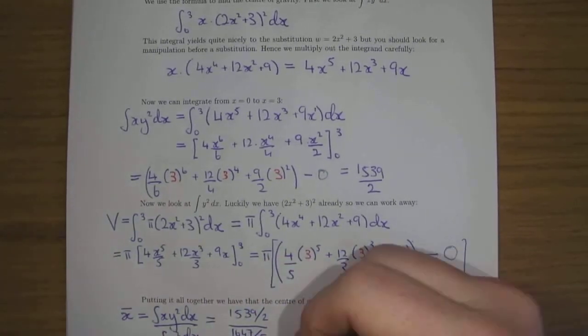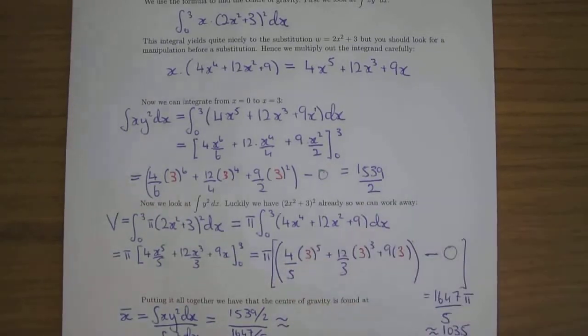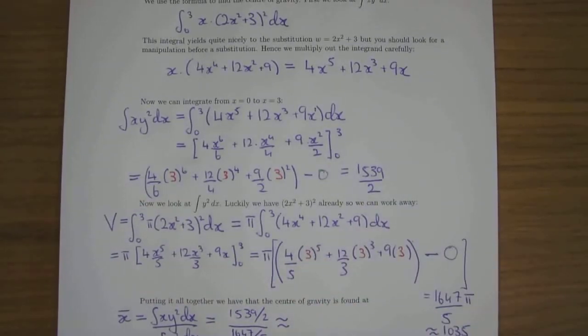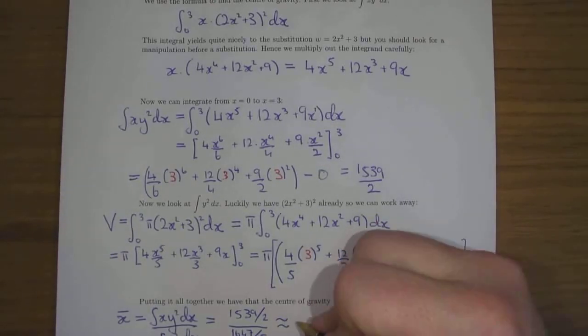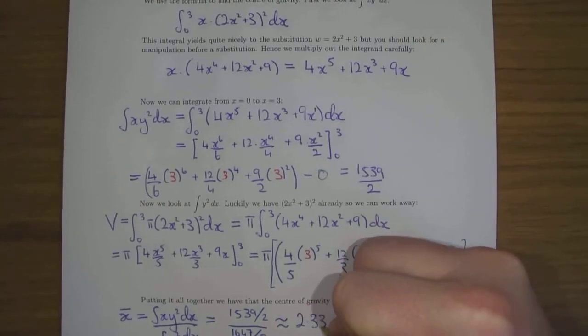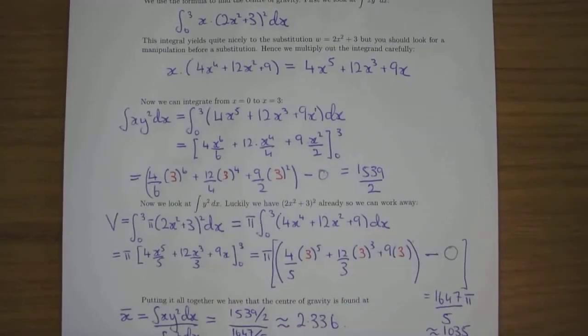And we'll approximate this to 4 significant figures. And I'm getting 2.336. Now the answer, so we put that now in the picture.